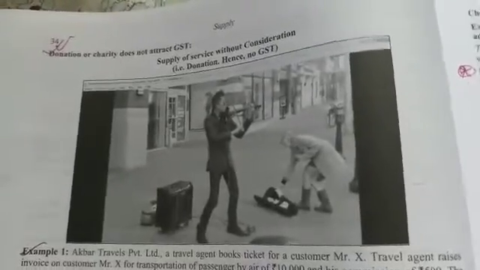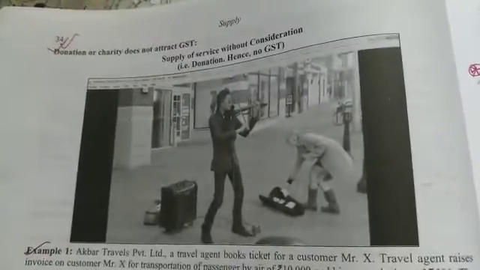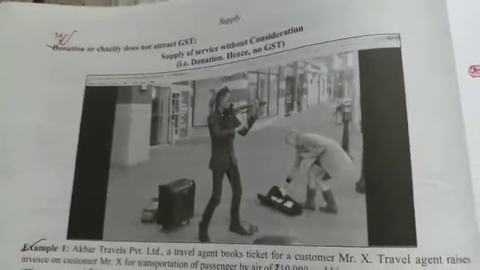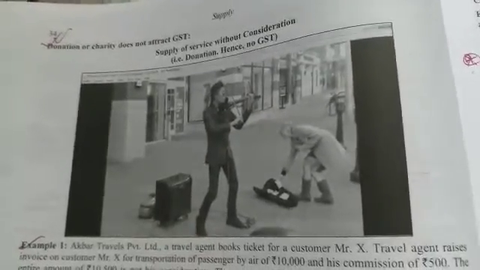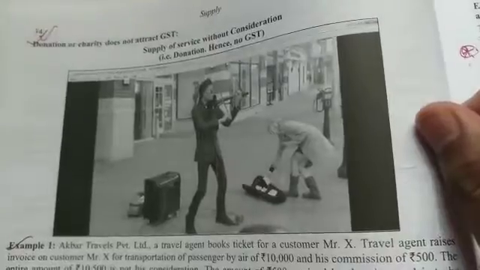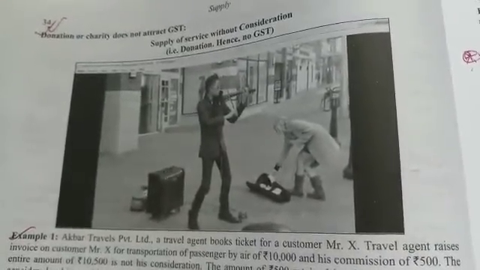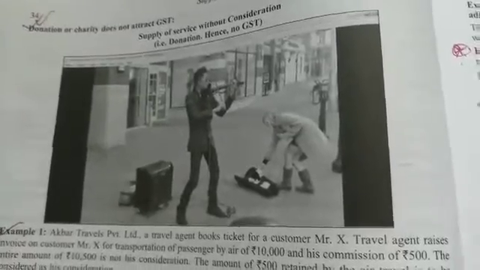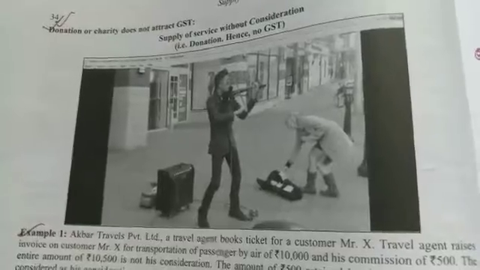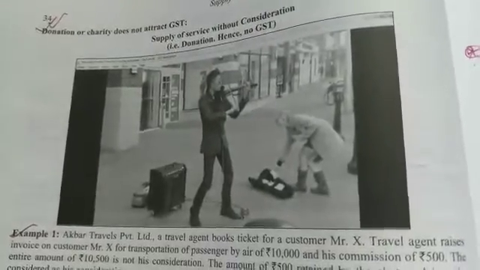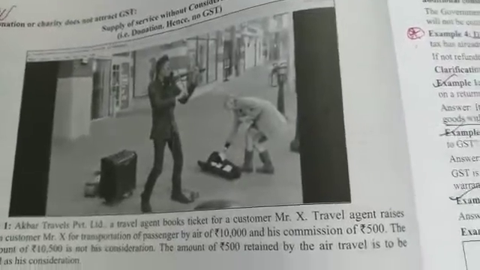When the violin player plays the violin, the street passer does not have the obligation to pay some amount to him. They pay this amount at their will. That means they are donating some amount to that violin player. So there is no definite payment generated against the activity of the violin player.